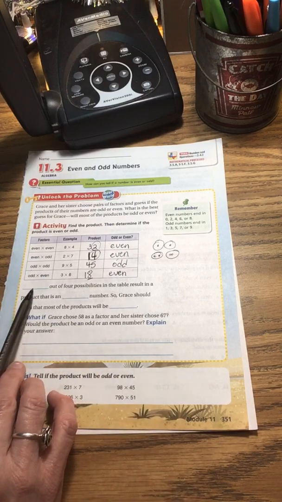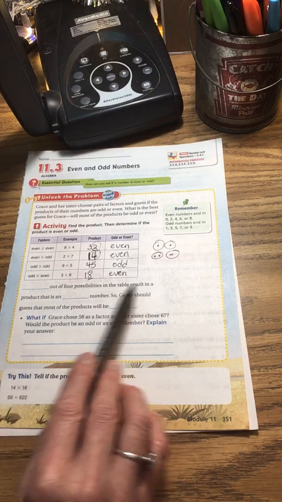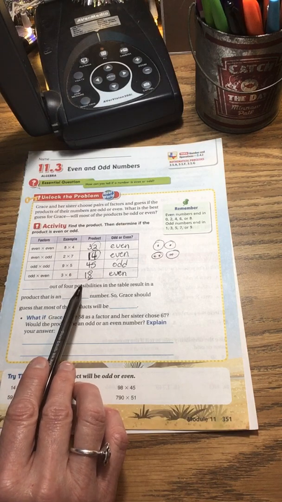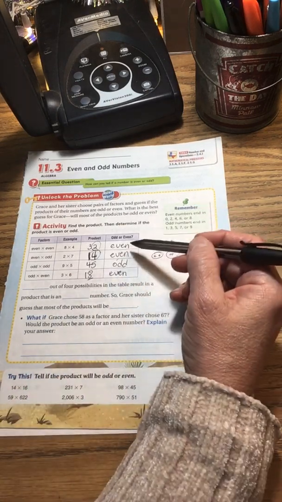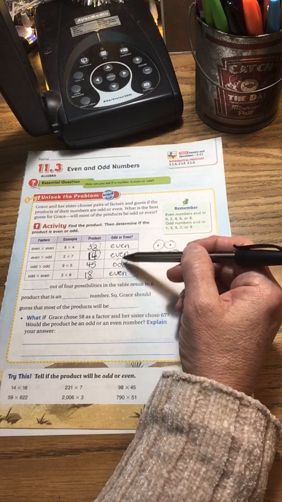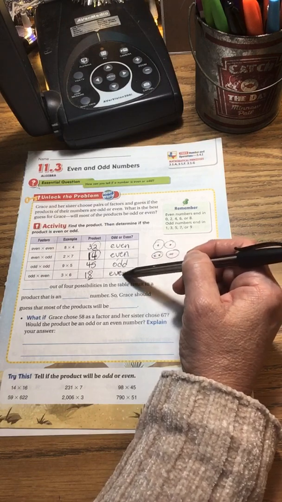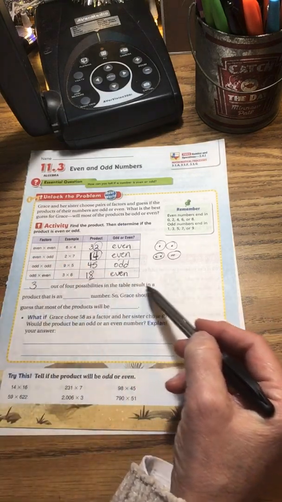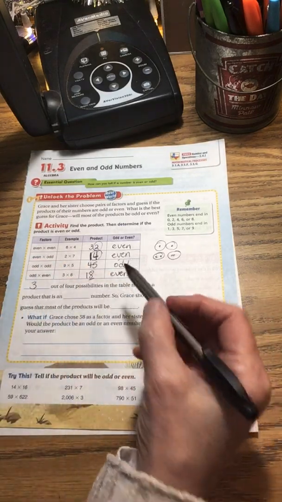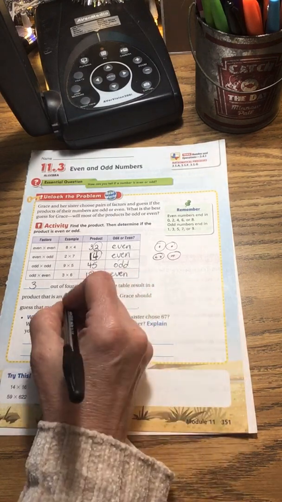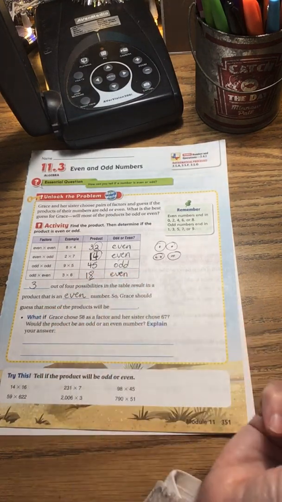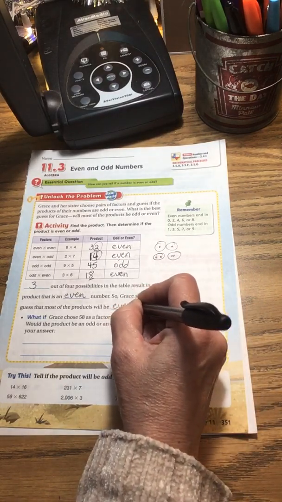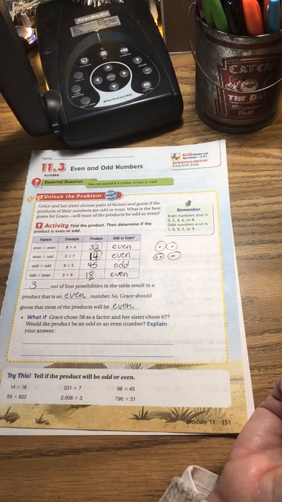Okay, so how many out of 4 possibilities in the table result in a product that is a blank number? How many out of 4 are an even number? 1, 2, 3, 4. There's 4 choices. There's 1, 2, 3. So 3 out of 4 possibilities in the table result in the product being an even number. So Grace should guess that most of the products will be even. So when you're multiplying, most of your answers will be even numbers.